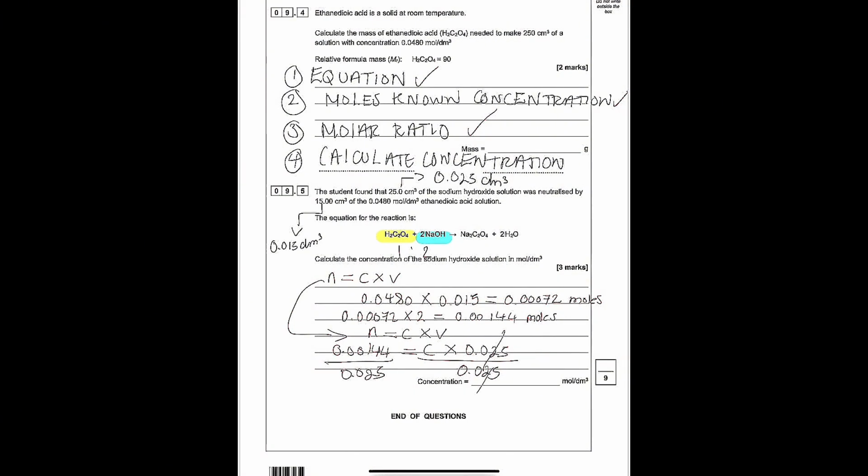I'm going to work out the answer now. I've got my calculator with me. Divide that by 0.025, and that's going to give us an answer of 0.0576, and that is going to basically be your answer.